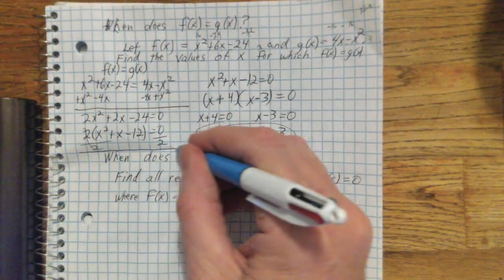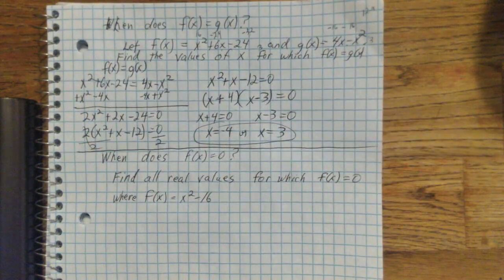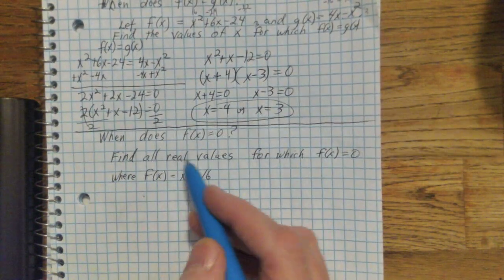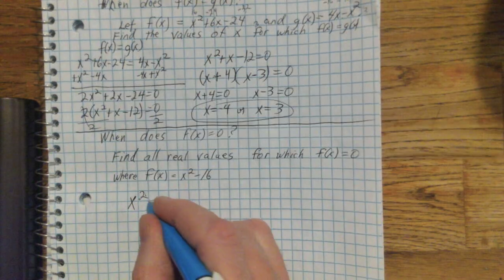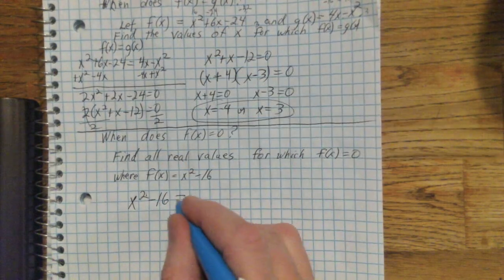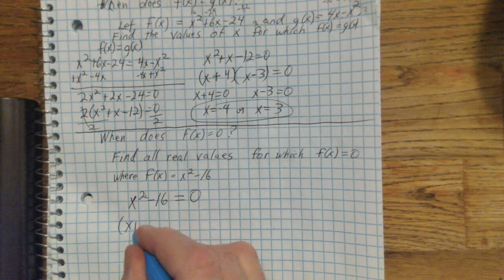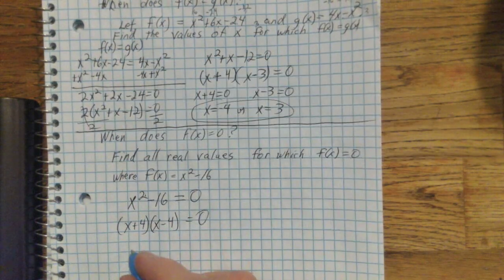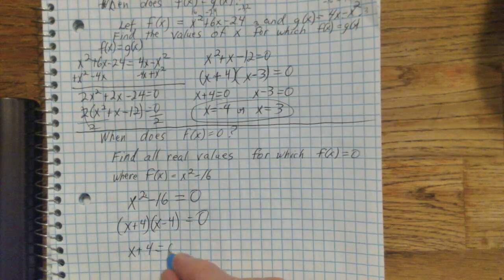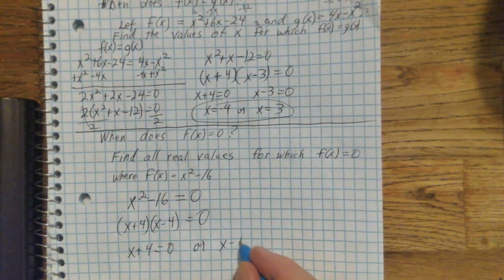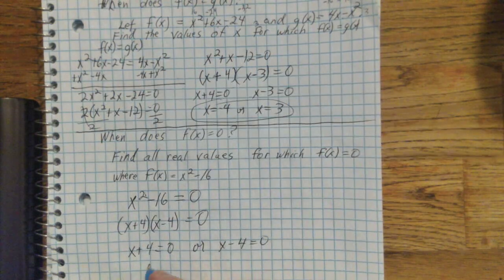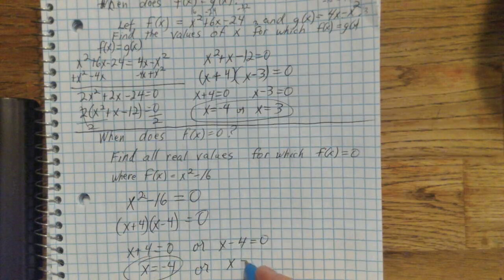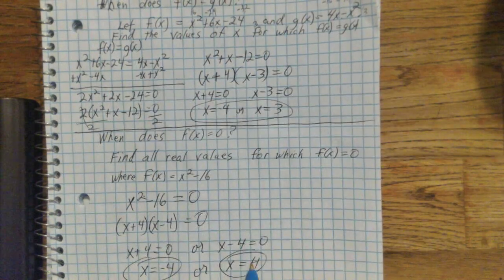Alright, next part. When does f of x equal 0? And I have, find all the real values for which f of x equals 0. Let's set what f of x is equal to, x squared minus 16 equal to 0. That's x plus 4 times x minus 4 equals 0. X plus 4 equals 0, or x minus 4 equals 0. So x equaling negative 4, or x equaling positive 4. Those are the two values.